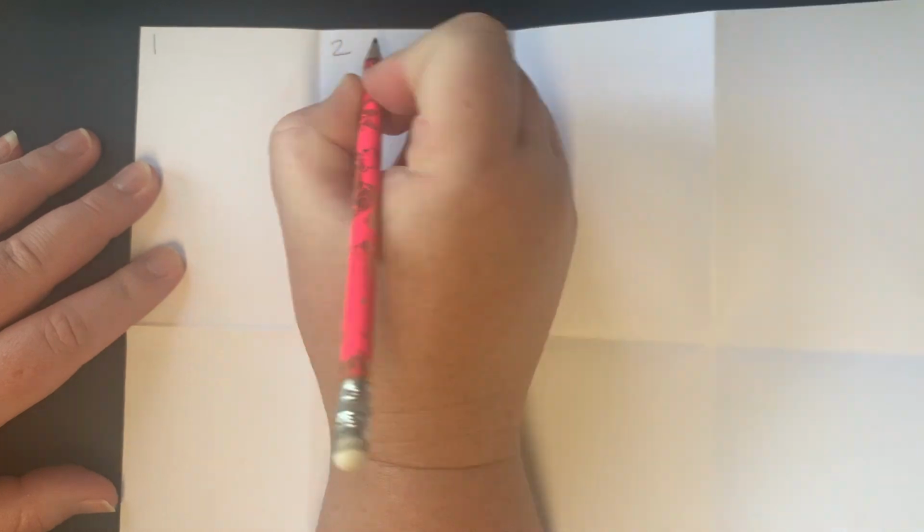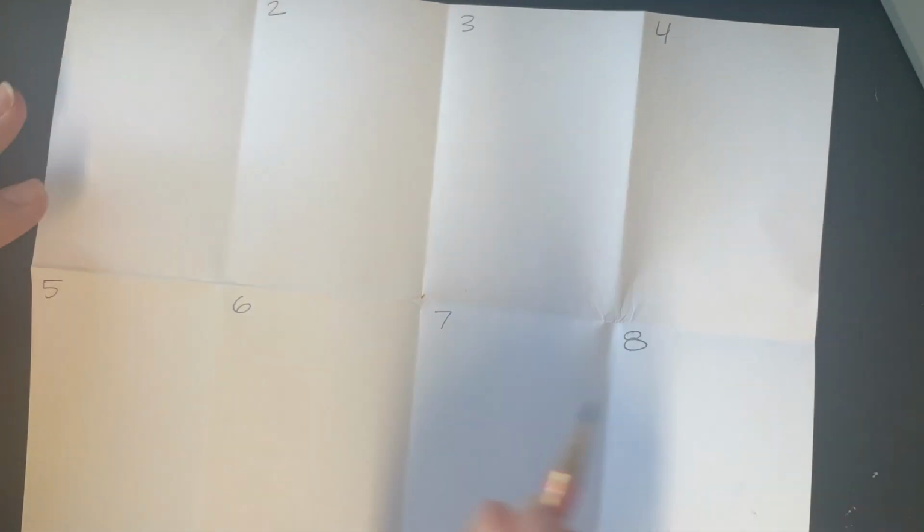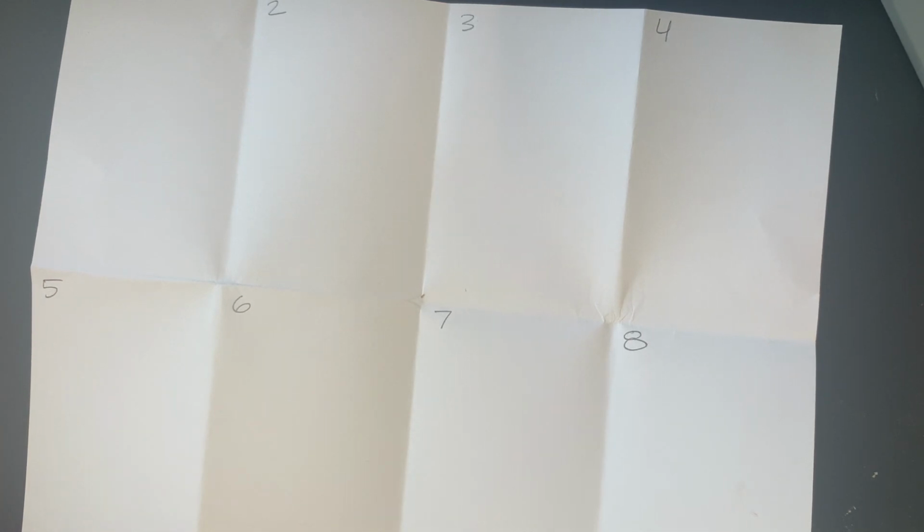And we're going to create a pattern reference. So numbering 1 through 8. Teacher can pause here to wait for everybody to get caught up.